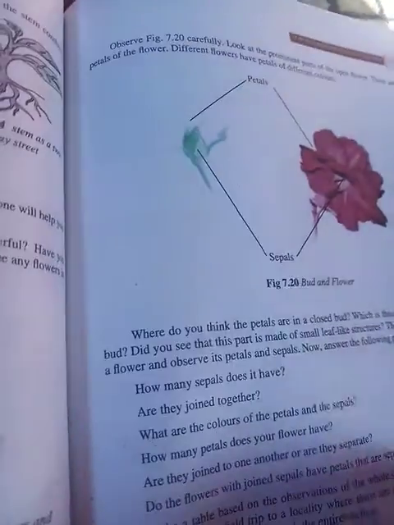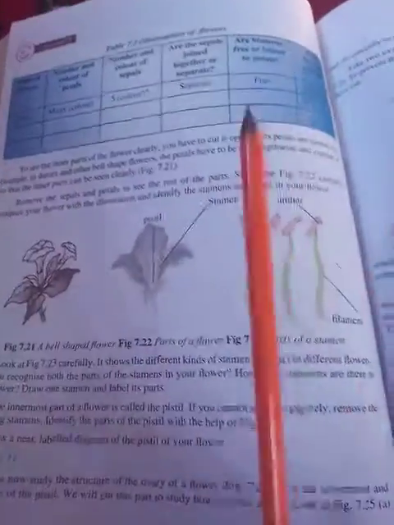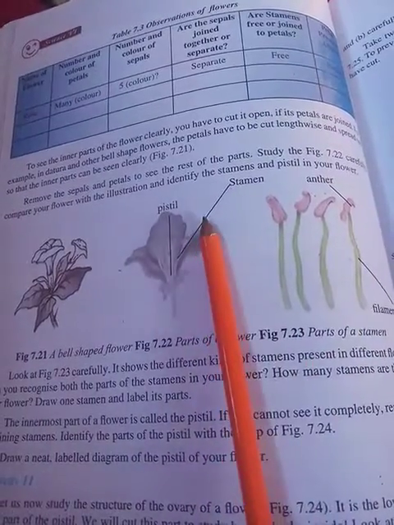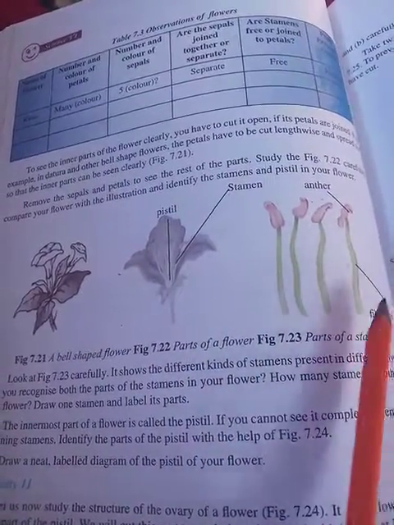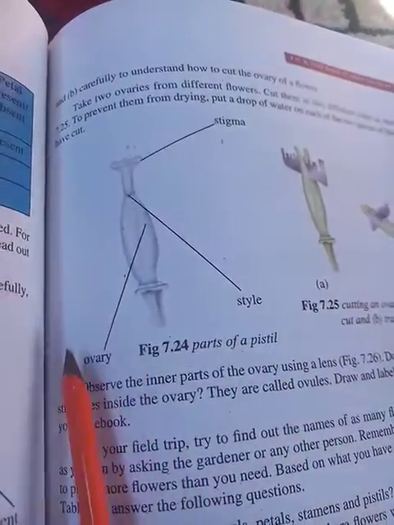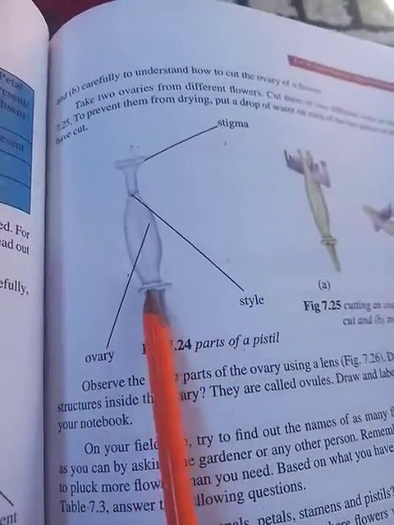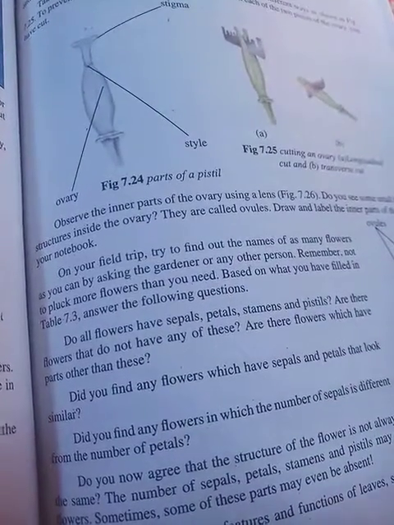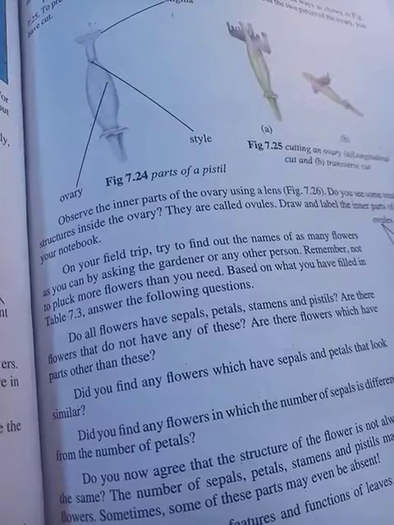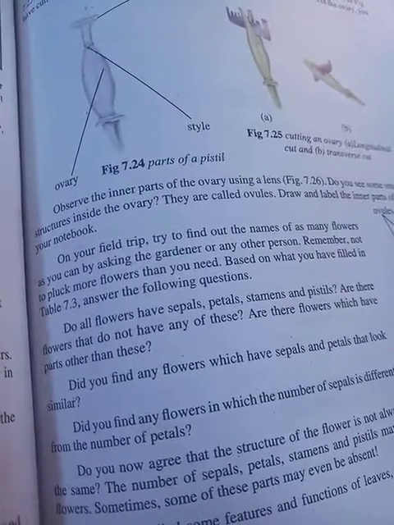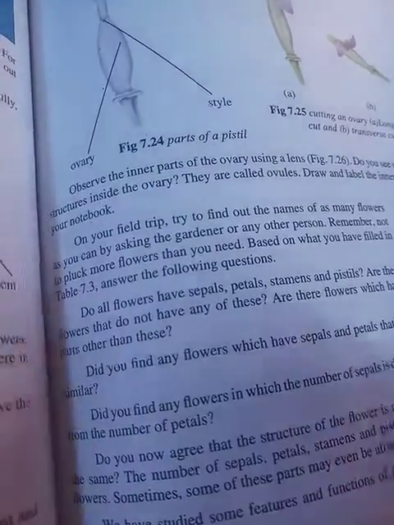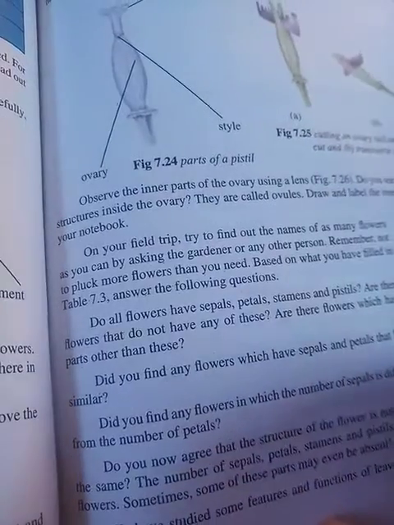Besides the sepals and petals, there are two more parts which we call the reproductive parts of the flower. One is called the pistil, another is called the stamen. Stamen is the male part of the flower containing filament and anther, and pistil is the female part containing stigma, ovary, and style. In the ovary there are small ovules which we call the female sex cells, and when the pollen grains reach these ovules, fertilization occurs, which results in the formation of the seed. So the seed is not formed unless fertilization occurs.